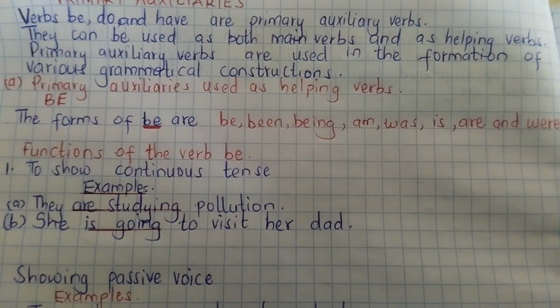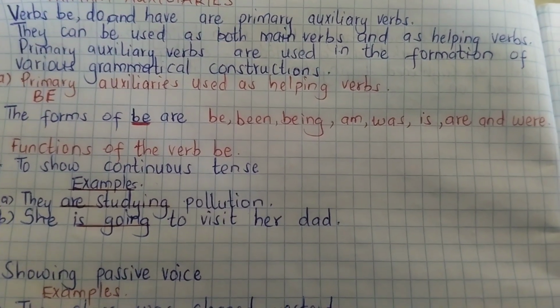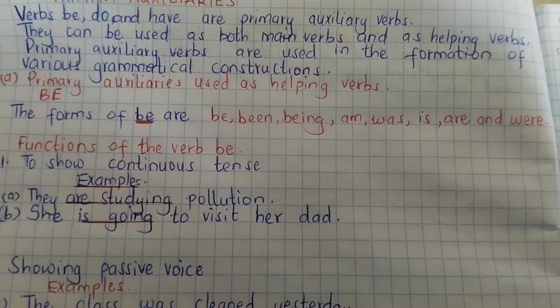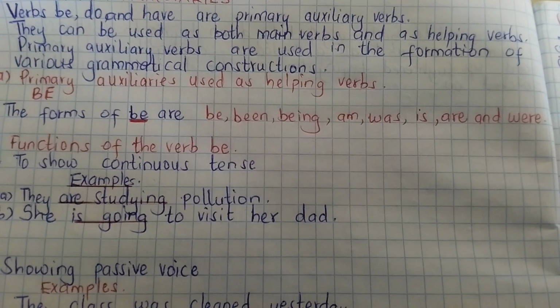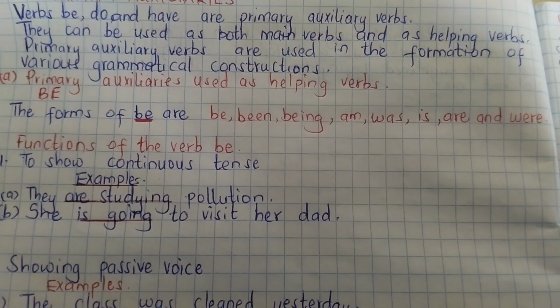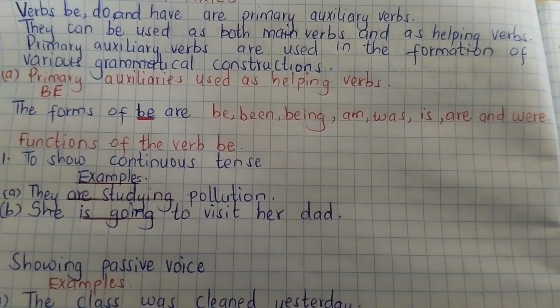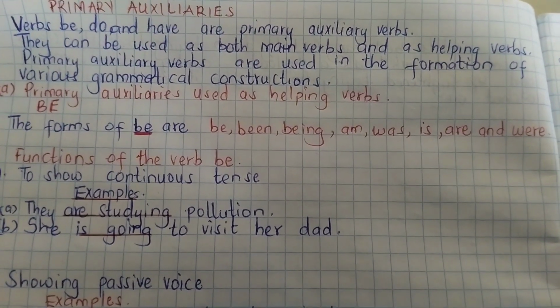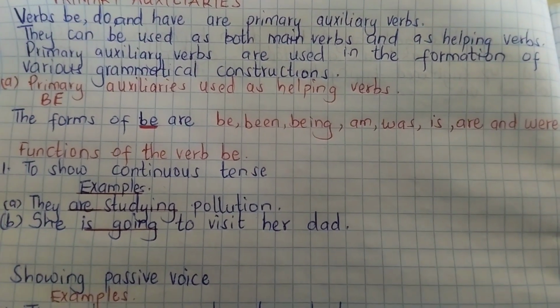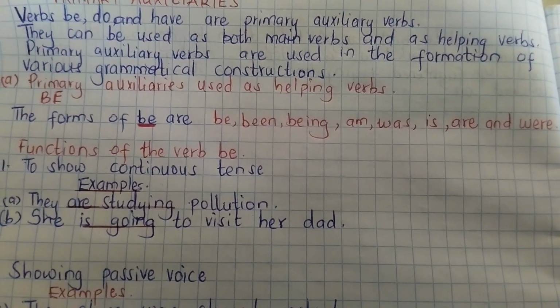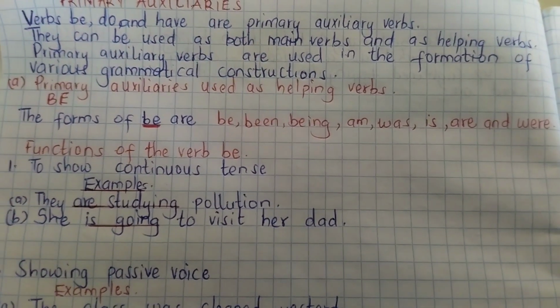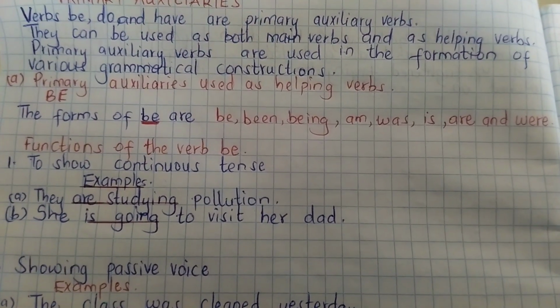It has various forms. The first form is be, been, being, am, was, is, are, and were, as indicated below. The functions of be: 1, they show continuous tense, something that is continuous.